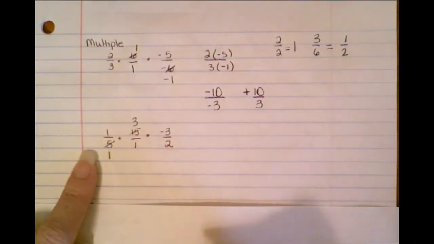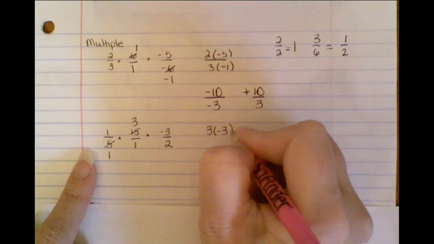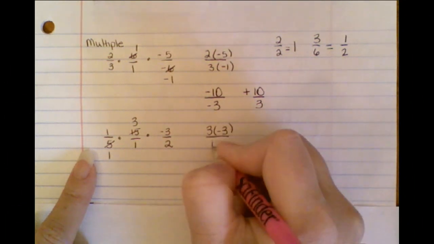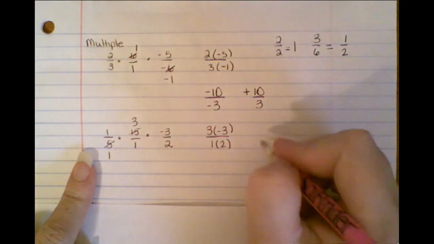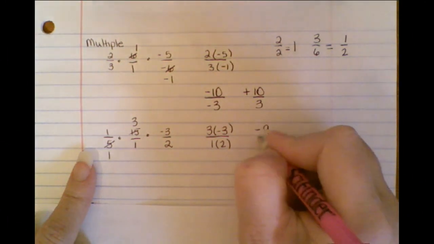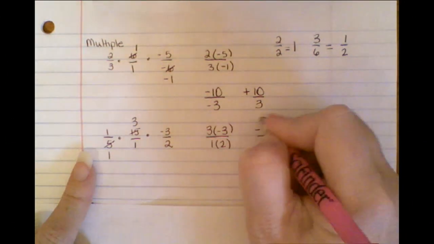So now I'm going to multiply straight across on the top, and I'm going to get 3 times negative 3 divided by 1 times 2, and 3 times negative 3 is negative 9. 1 times 2 is 2. They're not divisible by one another, so this right here would be your final answer.